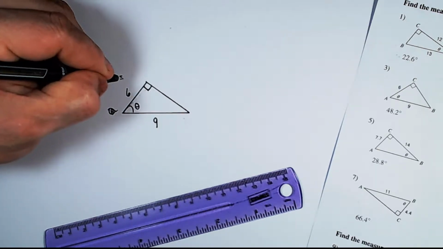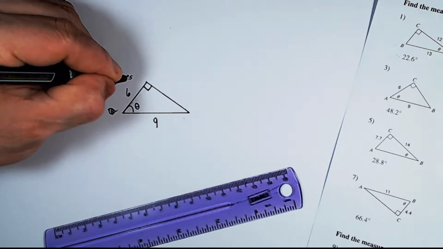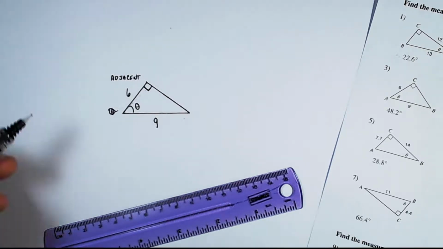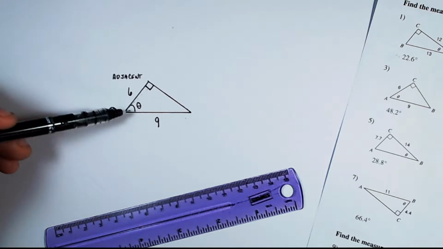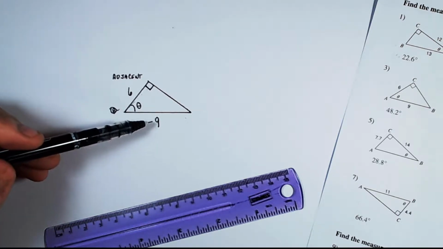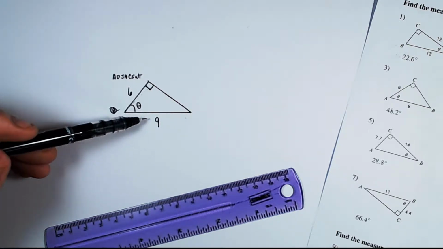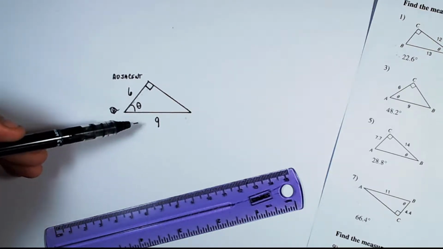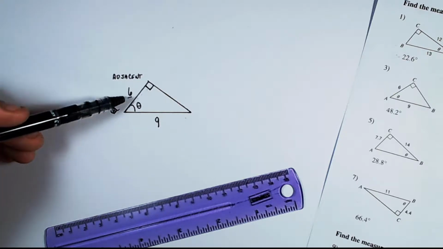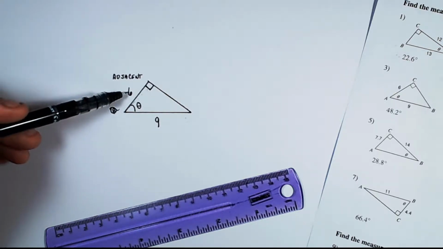Adjacent side. Okay, so whatever this side is, it definitely cannot be the opposite side because that's the adjacent side. So this would also be an adjacent side, right? But this is the short side. We know that because this is 6 and this is 9.